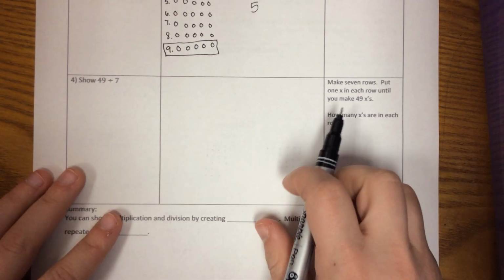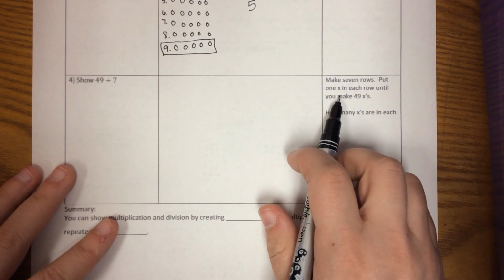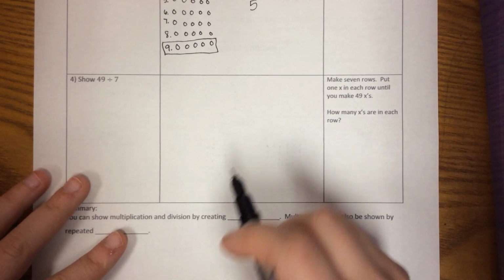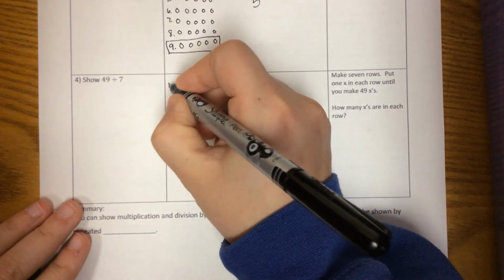Okay, last one. We're going to show 49 divided by 7. So make 7 rows. This time I'm going to just make x's, and we're going to make 49 x's. So I'm going to make 7 rows.